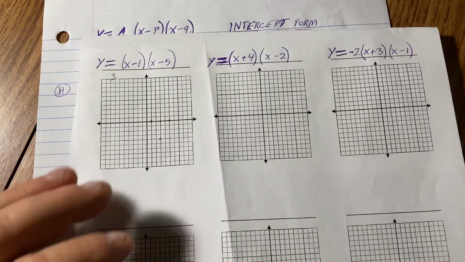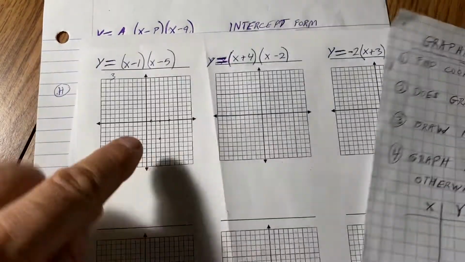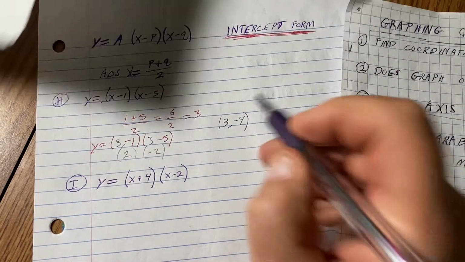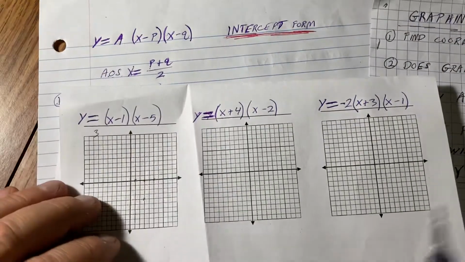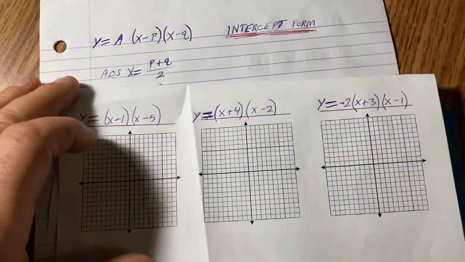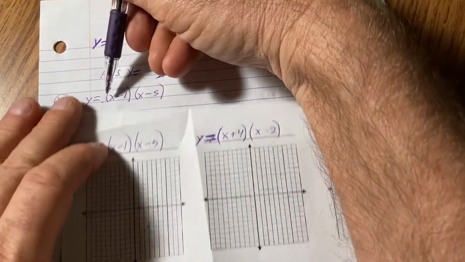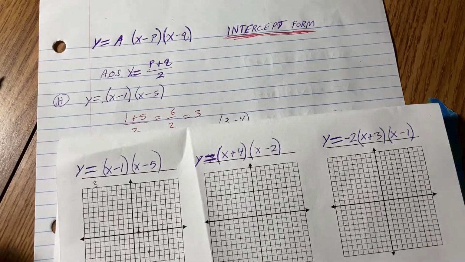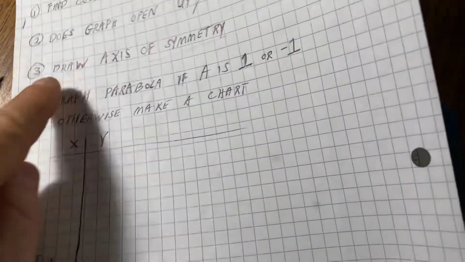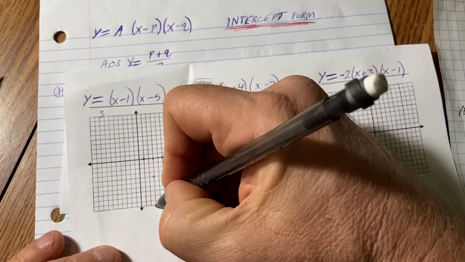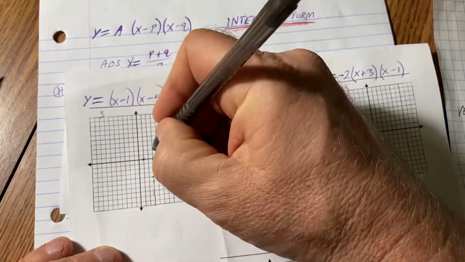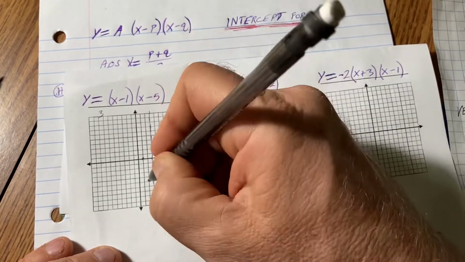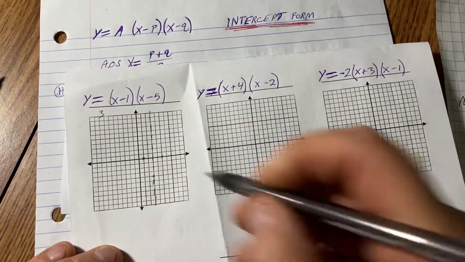So I know I've got the coordinates of the vertex. The vertex is (3, -4). Does the graph open up or down? Well, look at the value of a. A is an invisible 1, so it's going to open upwards. Okay, axis of symmetry. It's going to go right through here.